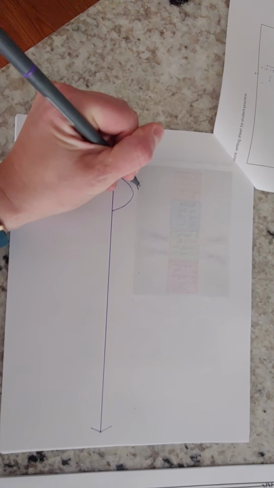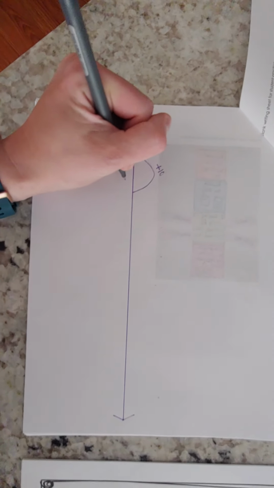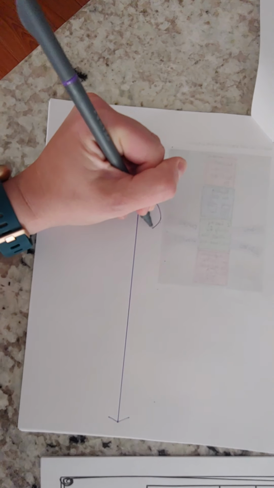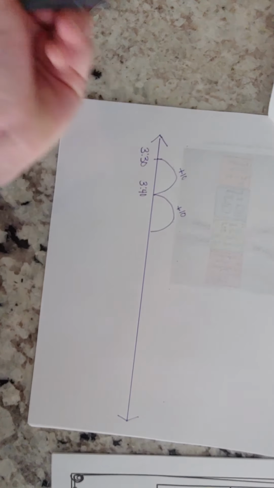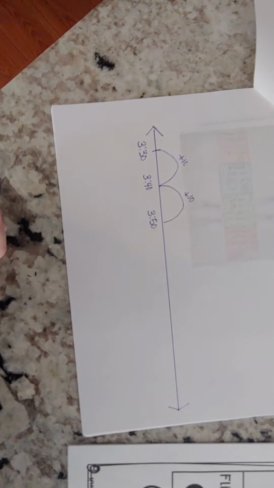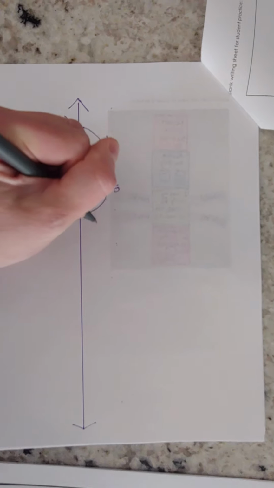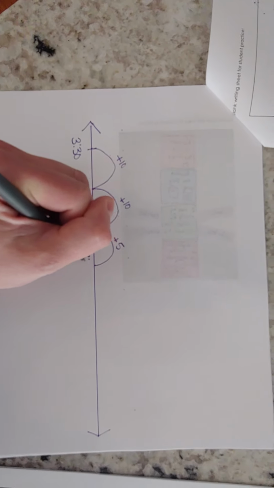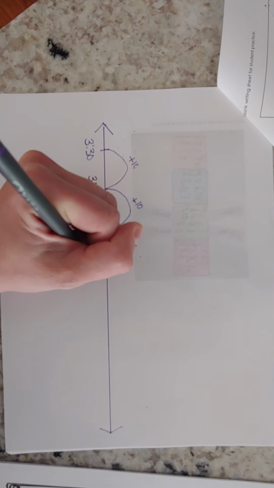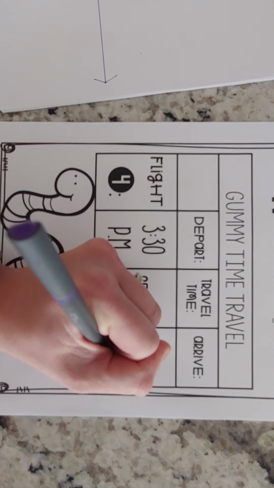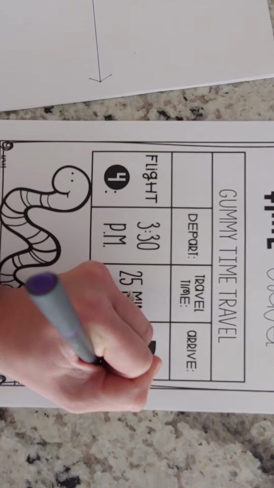So I'm going to jump 10, which is 3:40, plus 10, which is 3:50, and then I'm going to jump 5 more minutes, which will be 3:55 p.m. So my answer to number 4 is 3:55 p.m.